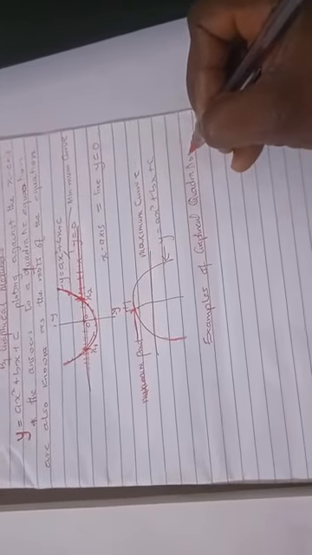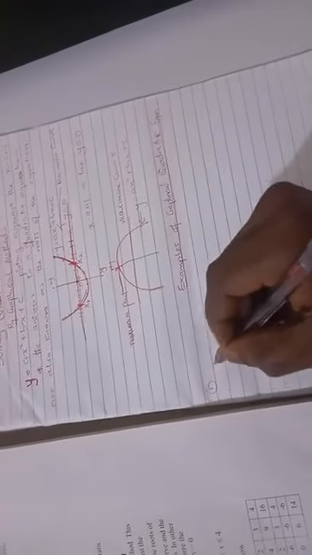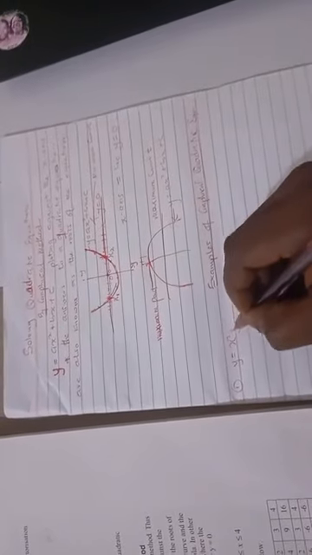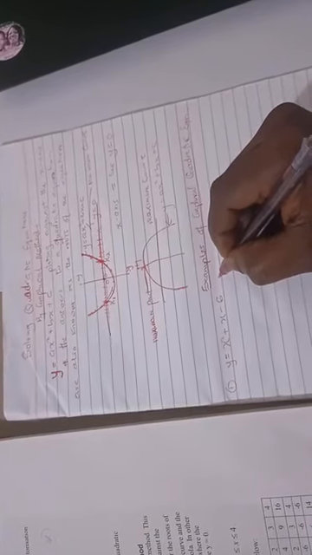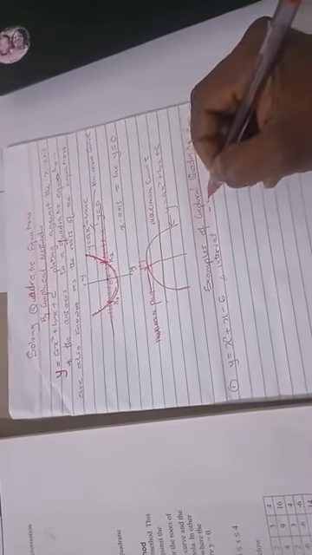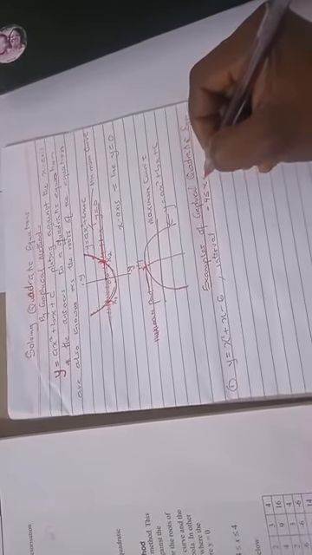Example 1, from our book, page 29, there's an example there which has a curve y is equal to x squared plus x minus 6 with an interval of -4 to 4. So the interval is from -4 to 4.